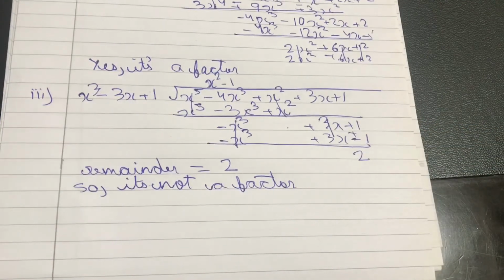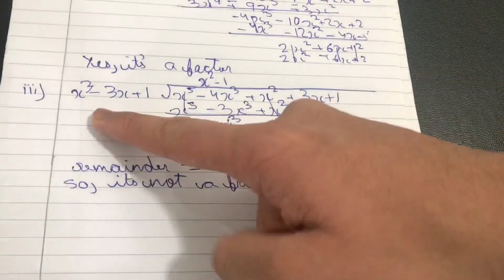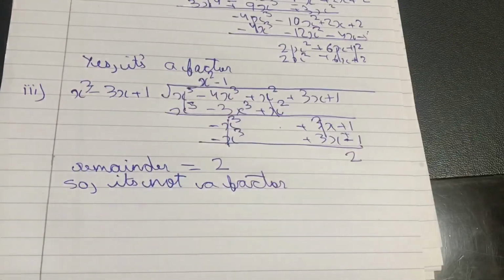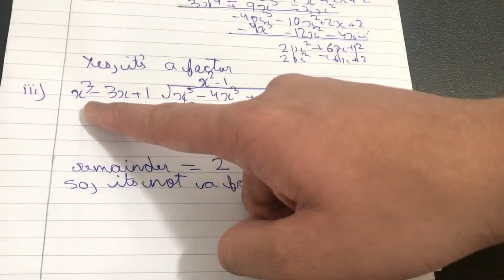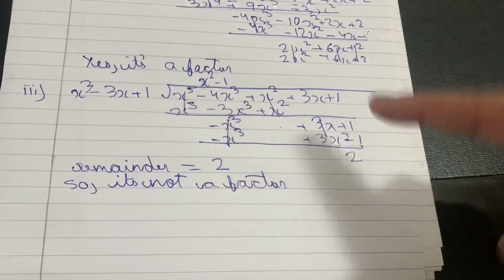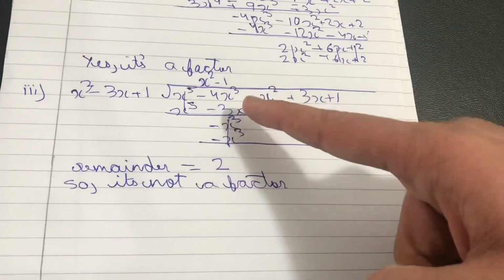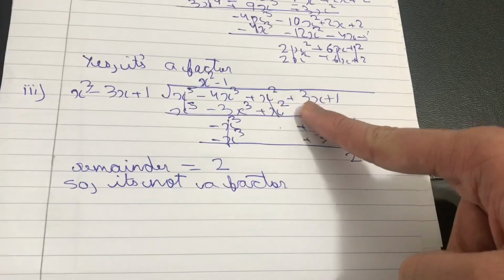So here the remainder is not 0. So if the remainder is not 0, this polynomial is not a factor of this polynomial. So here we can say that x cube minus 3x plus 1 is not a factor of x raised to 5 minus 4x cube plus x square plus 3x plus 1.